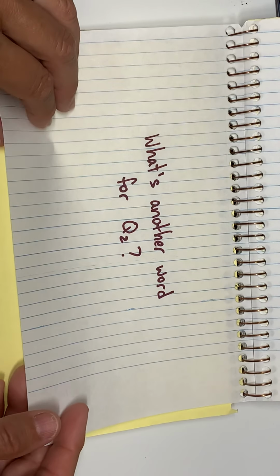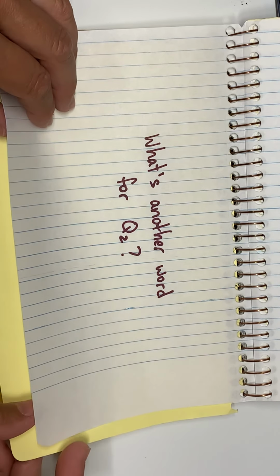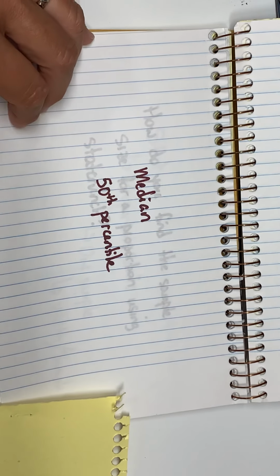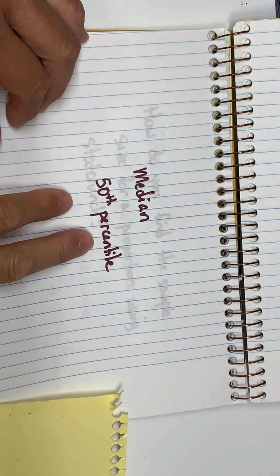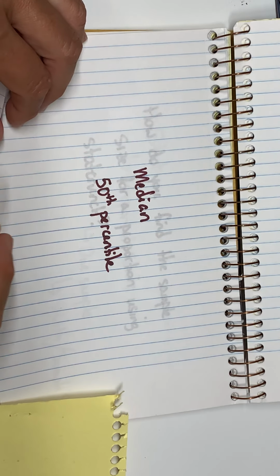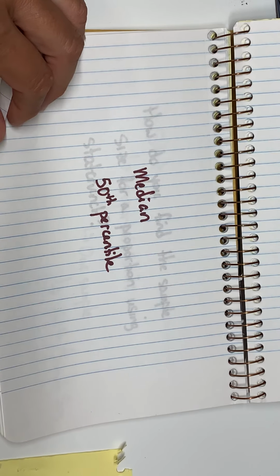What's another word for Q2? Median, right? That's what they use in StatCrunch. It's also the 50th percentile. It's also the second quartile. Those are all in the same position. They're right in the middle, right? Those are all synonymous words.